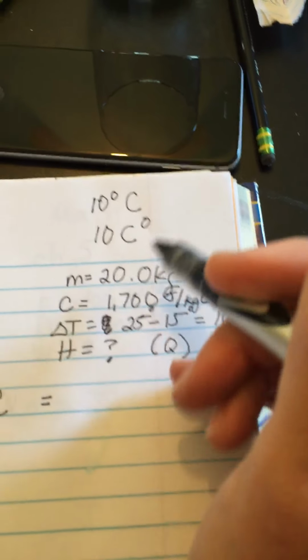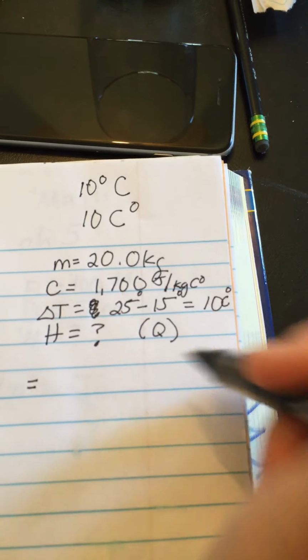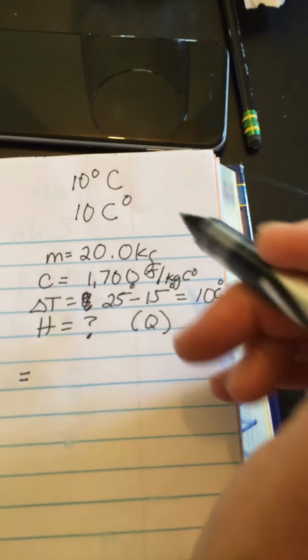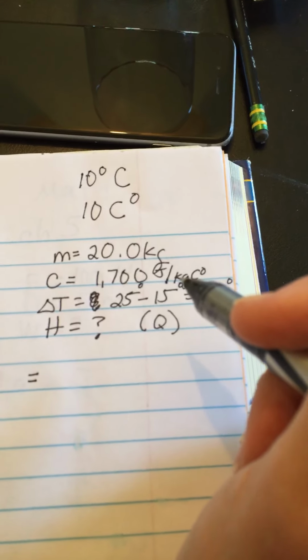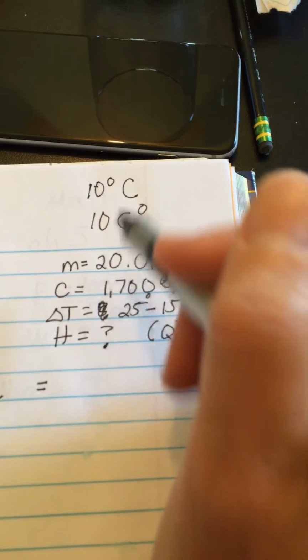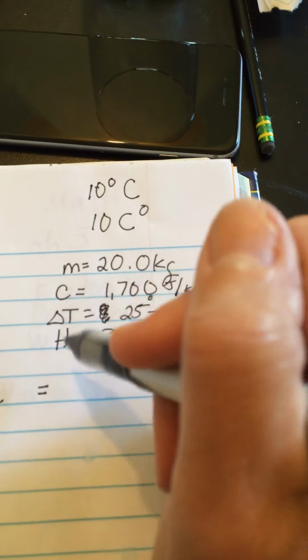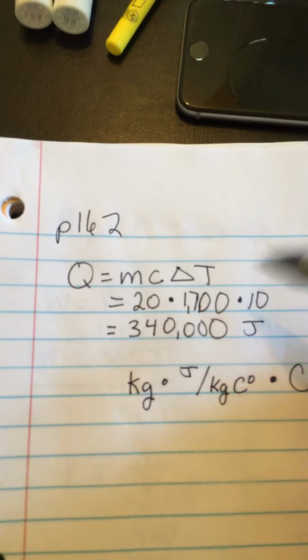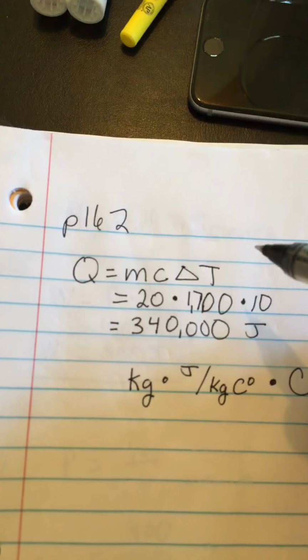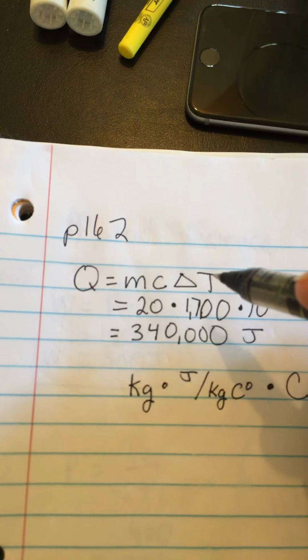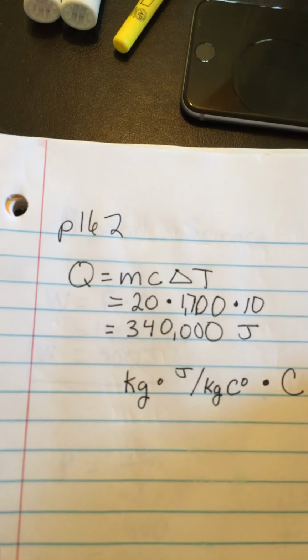So over here, the first thing you do is you list all your knowns and unknowns. Okay, so we got rid of all those words and we got it to nice numbers instead. The next thing is we say, is there a formula that relates M, C and delta T? Why, yes, there is. So then you go over here and you write your formula. Write your formula every single time, because it will help you memorize your formula.